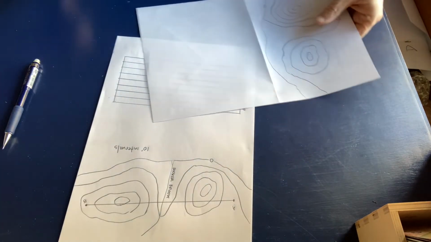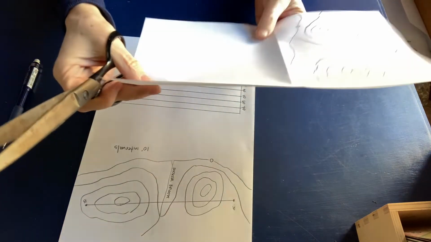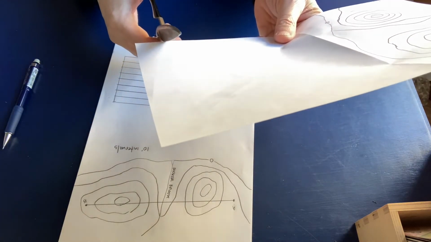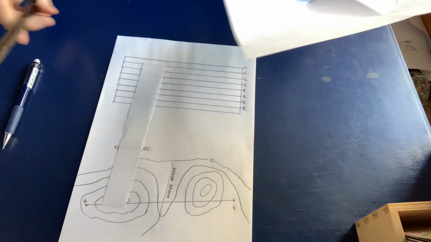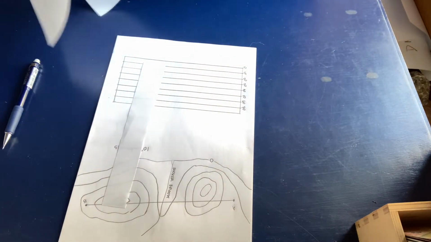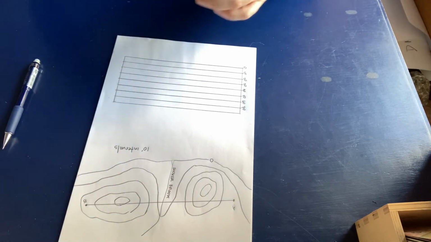Now you find a piece of paper and some scissors and cut a narrow length. You don't have to do this. You can just put the edge of a full sheet of paper, but this is somewhat economical and maybe neater.